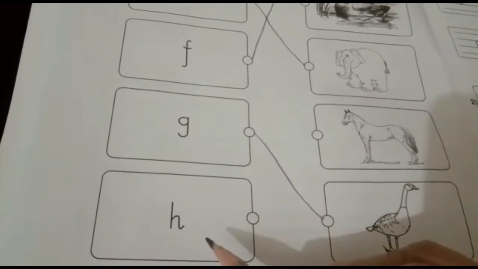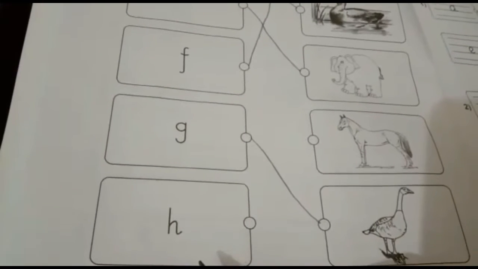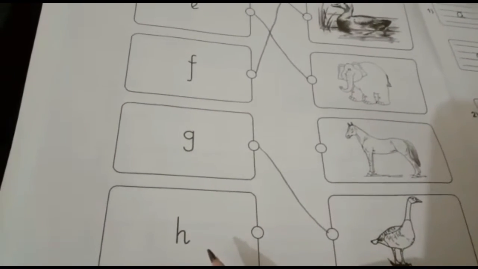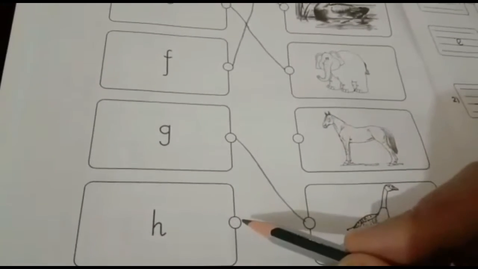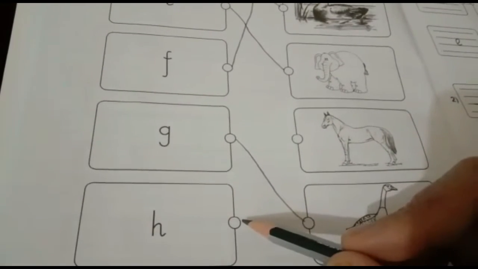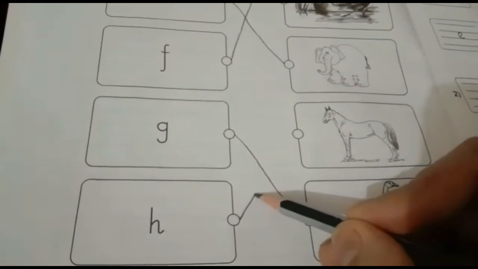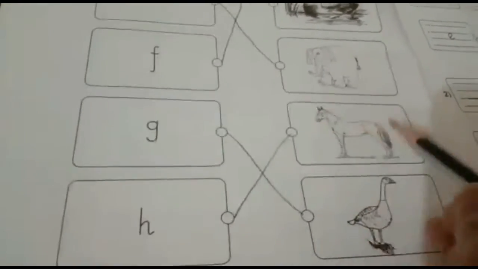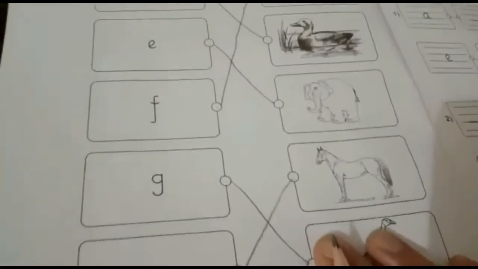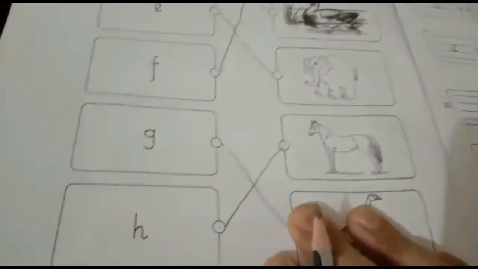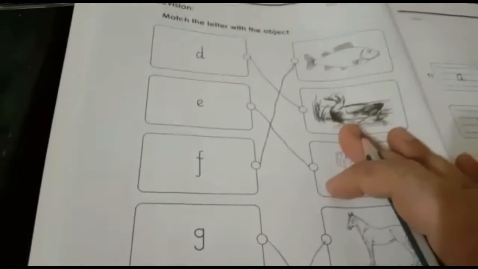Okay, now next letter is H. This is lowercase h, this is small h. Now I will find out the picture for letter H. H, horse. Yes, H is the first letter for horse. The beginning sound of horse is H, horse.